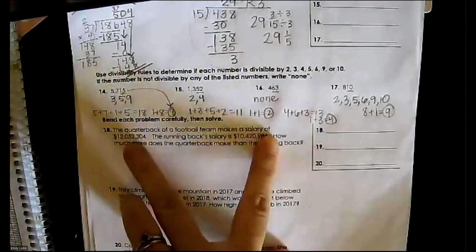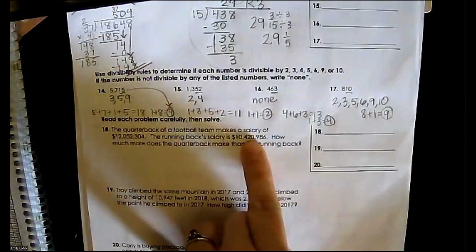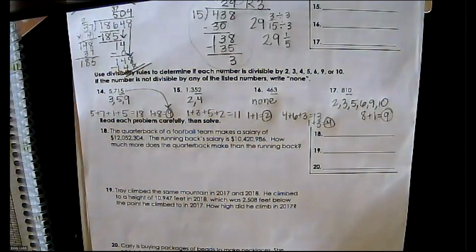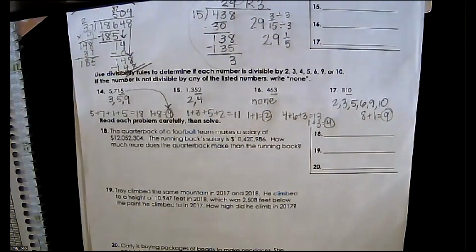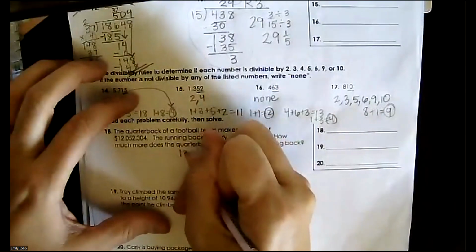The quarterback of a football team makes a salary of this. The running back's salary is this. How much more? If we're trying to figure out how much older I am than you, would I add or subtract? Subtract. So what do you think we're doing here? Subtracting. So we're going to put the bigger number on top.